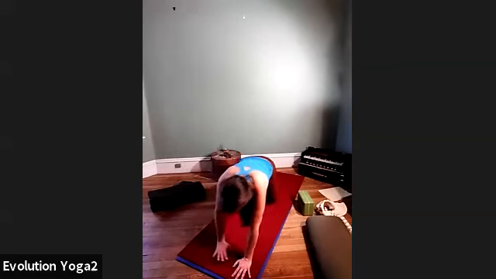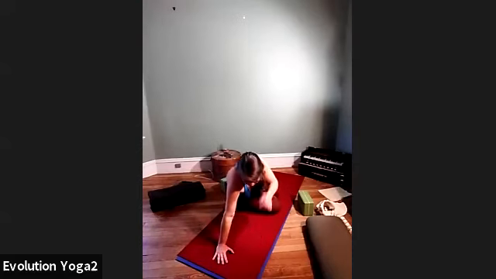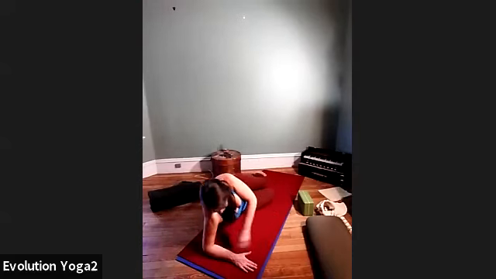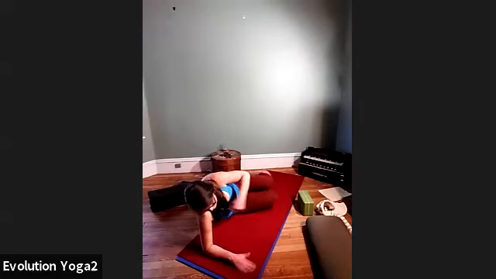Okay, so come over onto your left side to bring your forearm down onto your mat. And I think I'm going to shift my mat a little bit here so you can see me sideways. This will be a better view for you.